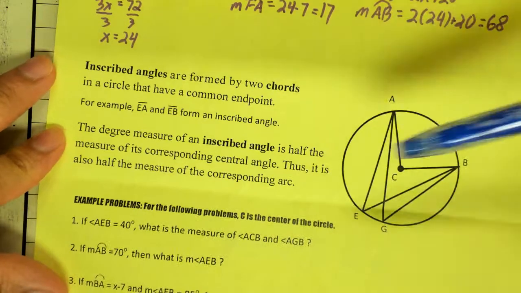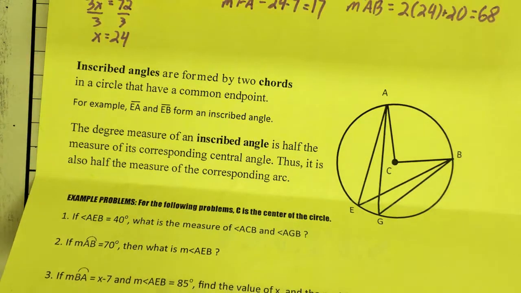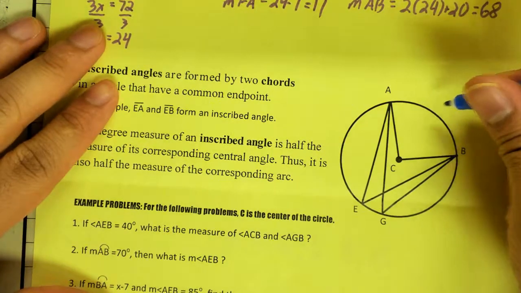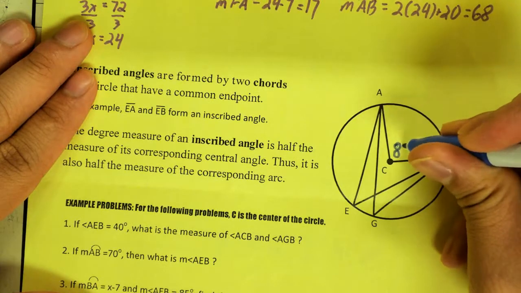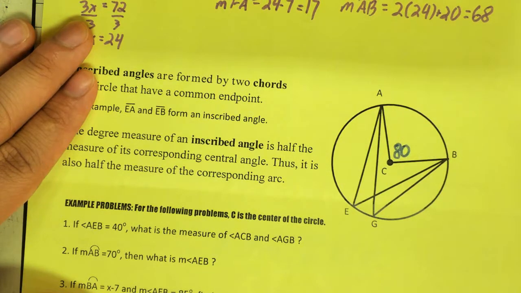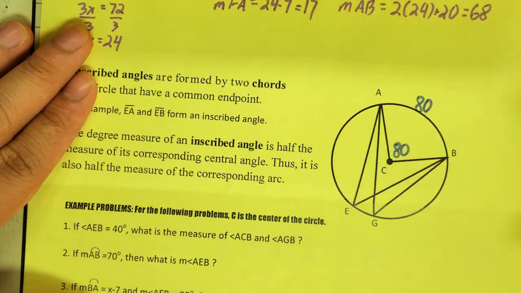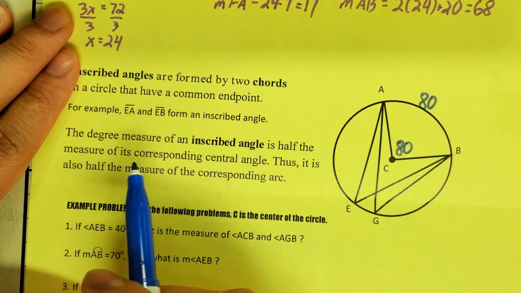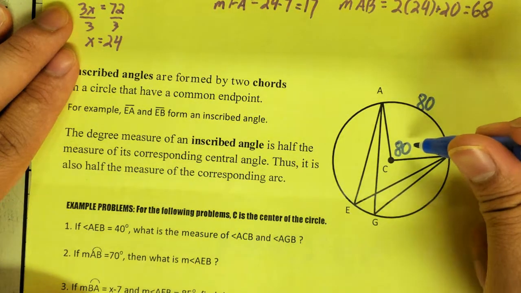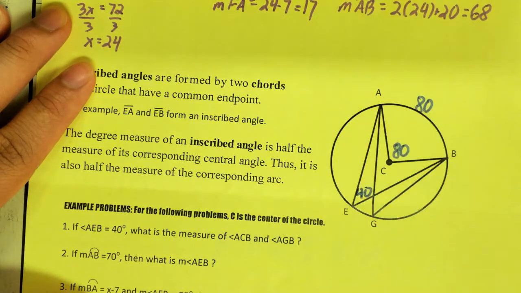Now over here, the degree measure of an inscribed angle is half the measure of its corresponding central angle. So what this means is, if this central angle is 80 degrees, well, first off, from central angles, we know that this arc over here is also 80 degrees. And according to this, your inscribed angle is half the corresponding central angle. So if your central is 80, your inscribed is half of that, 40.